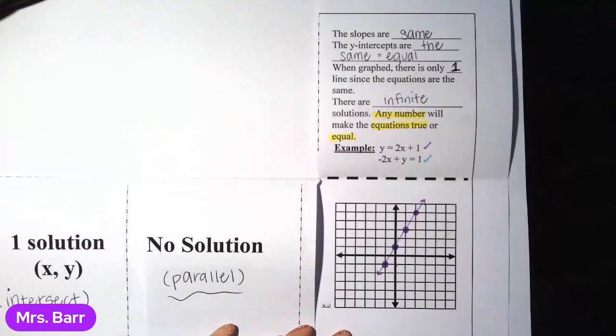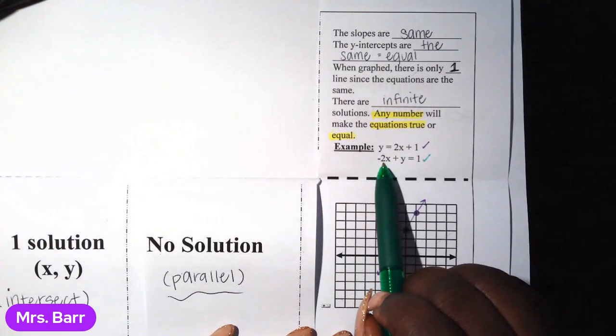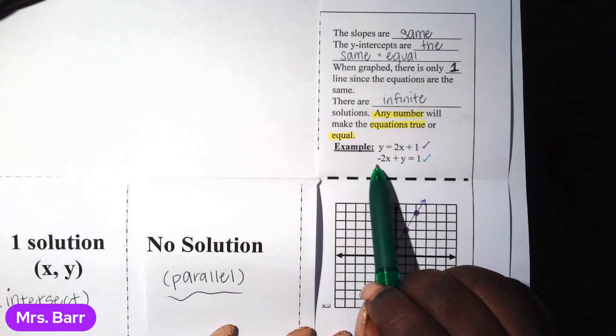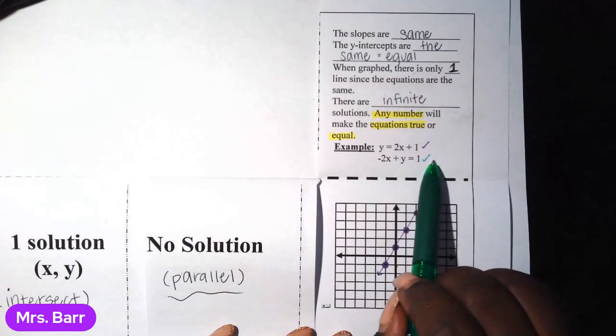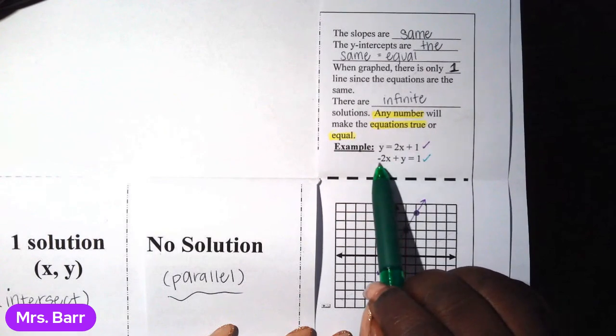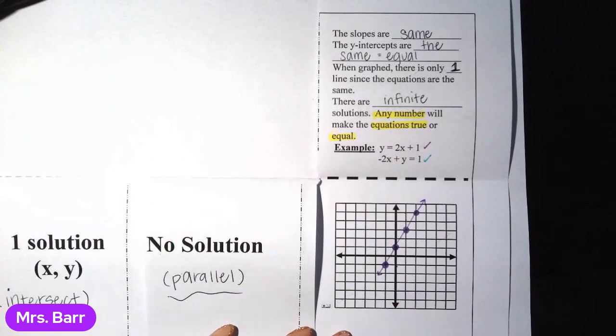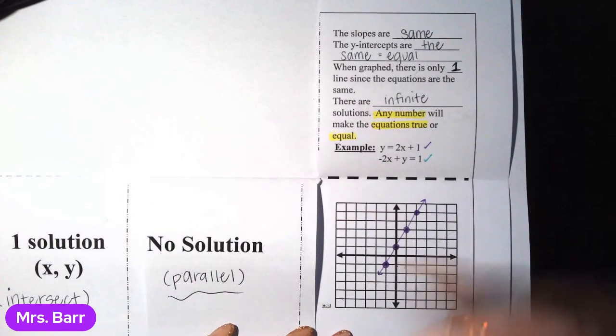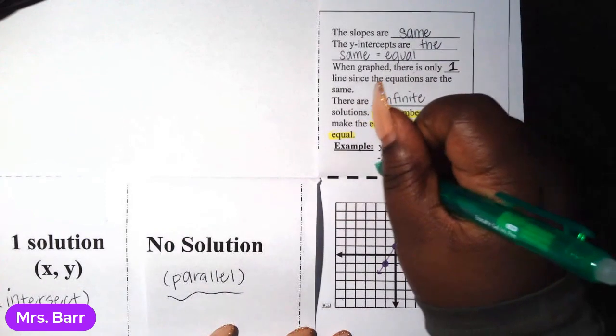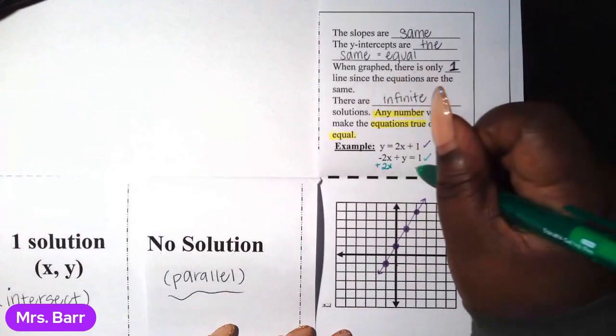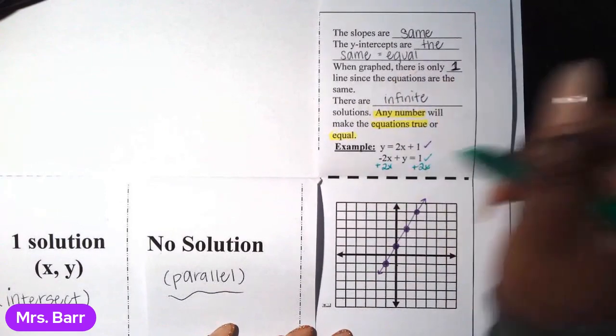So we have a negative 2x. Instead, what we're going to do is we're going to bring this around over here. So instead of saying minus 2, we're going to say plus 2. My apologies. Plus 2x.